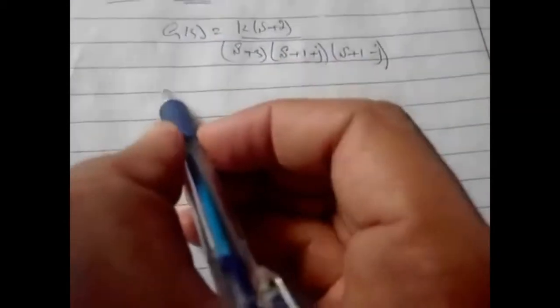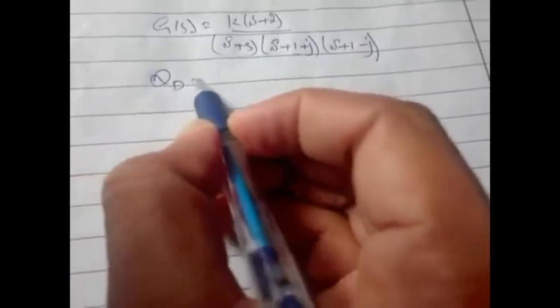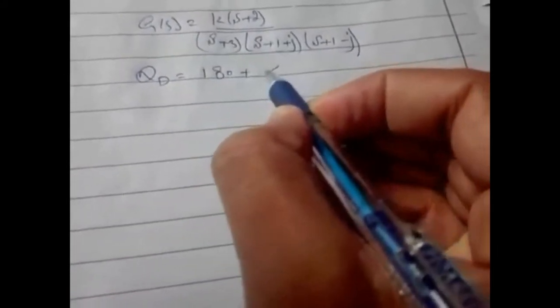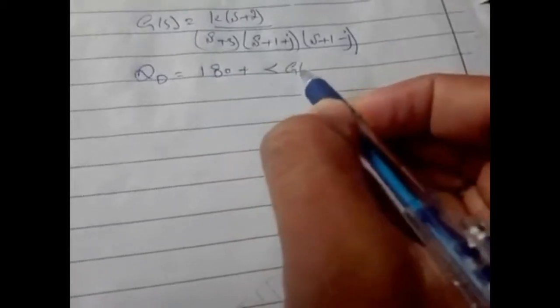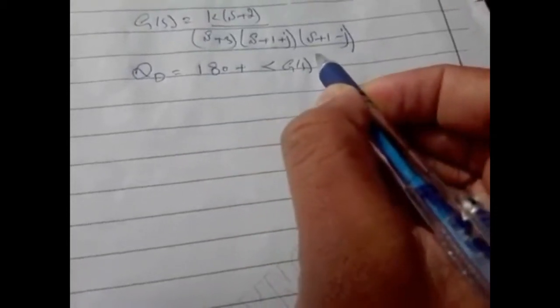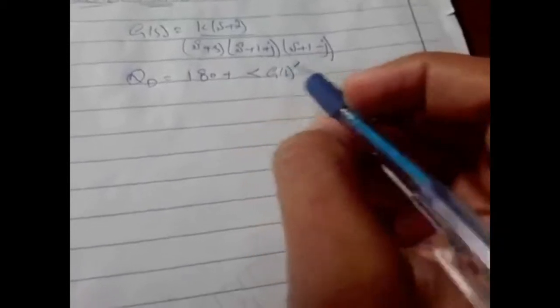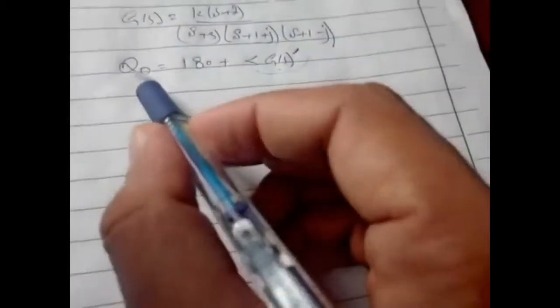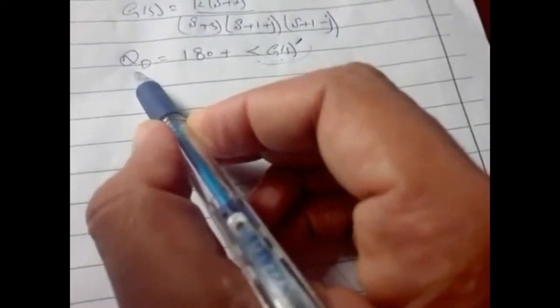So here we use the formula, and the formula for the angle of departure is 180 plus G dash. So we find G dash and put that in this equation. From here you get the angle of departure.